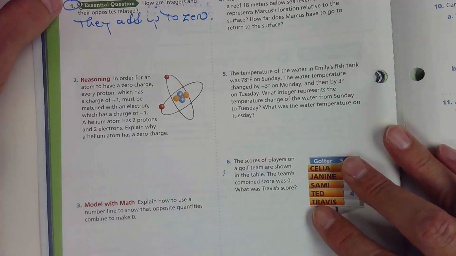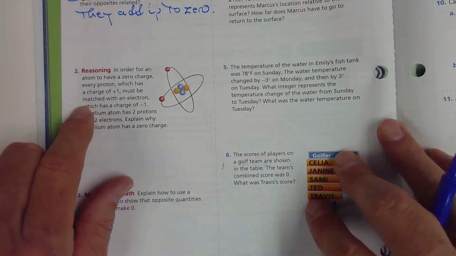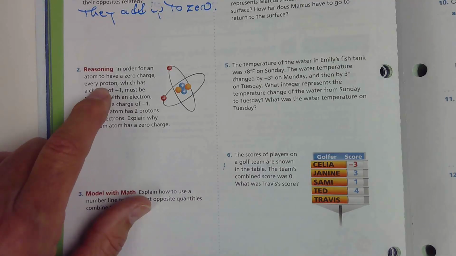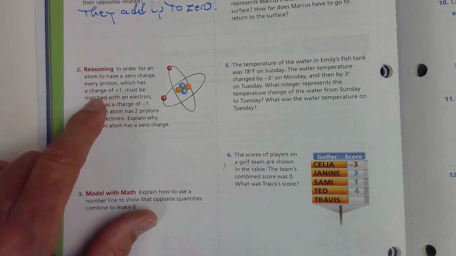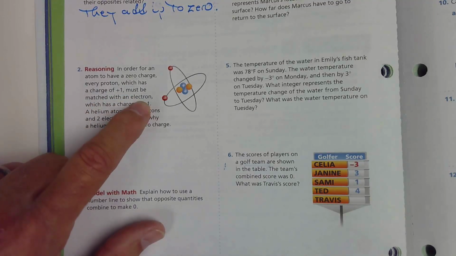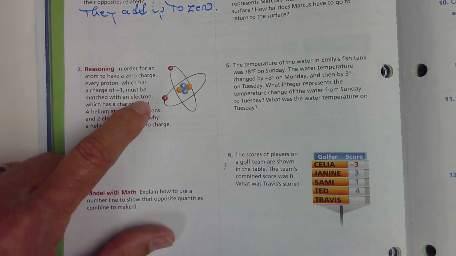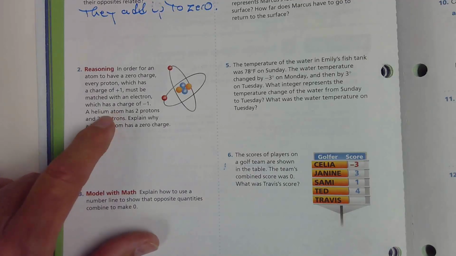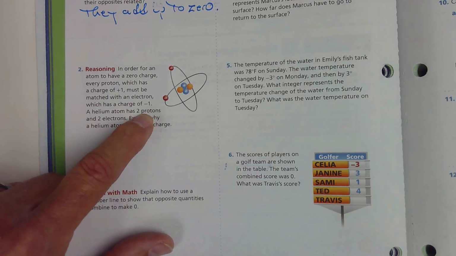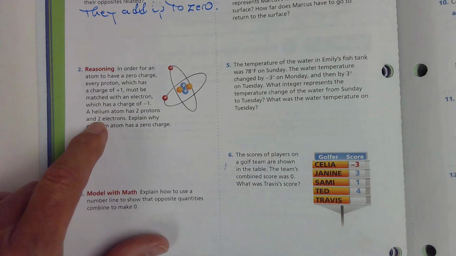Number 2 says reasoning. In order for an atom to have a 0 charge, every proton, which has a positive charge, every proton is positive, must be matched with an electron because all electrons have a negative charge. And it says a helium atom has 2 protons, so that's 2 positive protons, and 2 electrons.